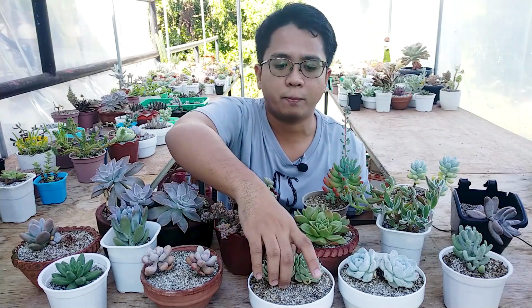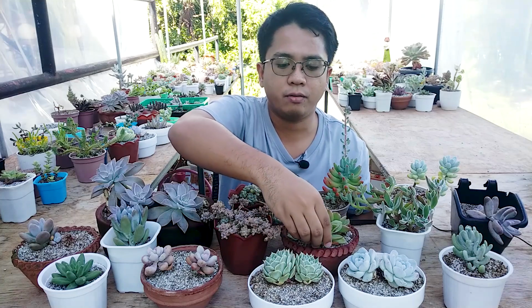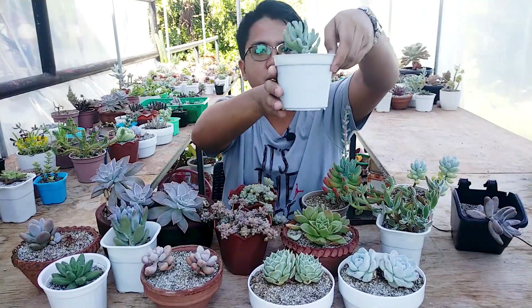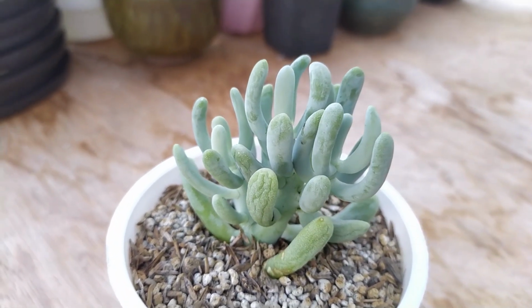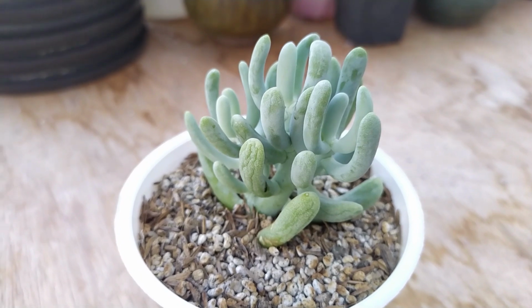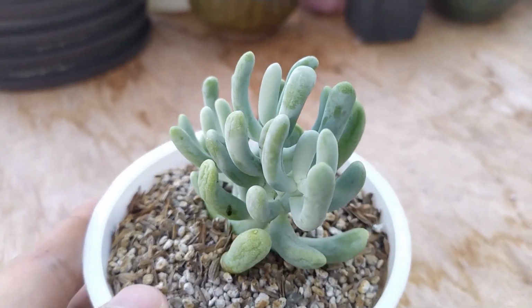With our Echeveria, you can also touch their bottom leaves to check if they are thirsty. So if the bottom leaves are not plump, then that's how you know that it already needs watering. So these plants of mine, they're still plump, so they don't need watering yet. So I'm just gonna have to wait for them to become wrinkled before I water them. So for example, this is just an example of a wrinkled plant. This is not yet an established sedum, which is why it's getting a lot of wrinkling on its leaves.